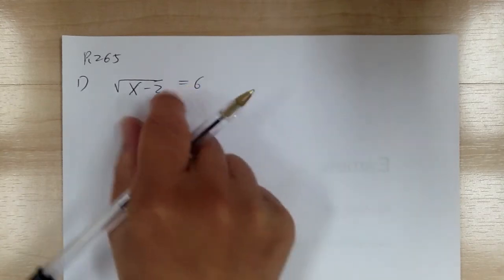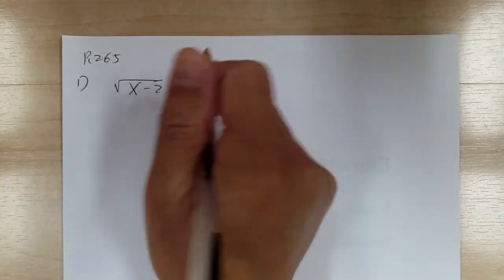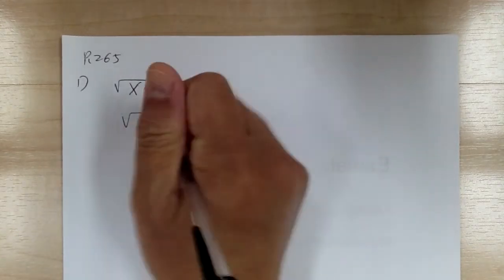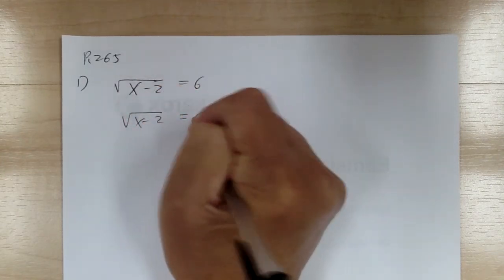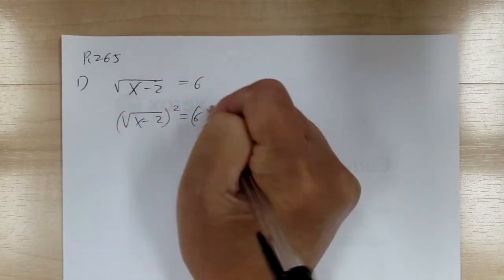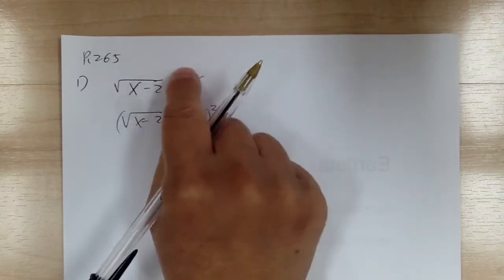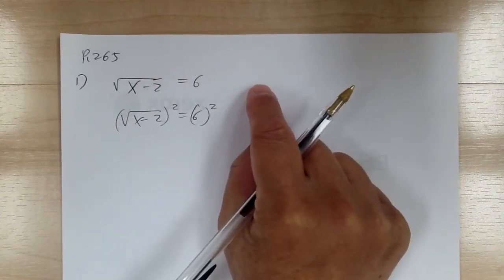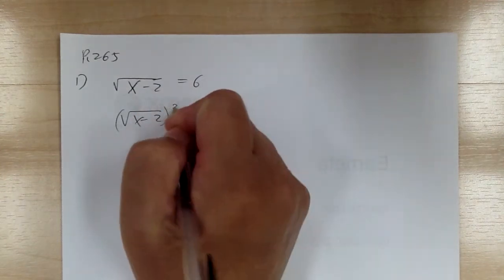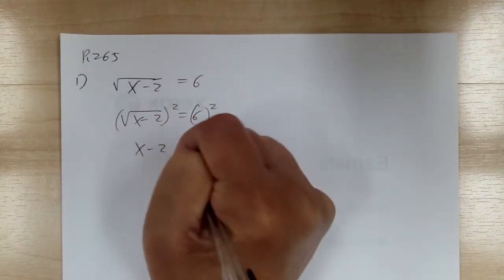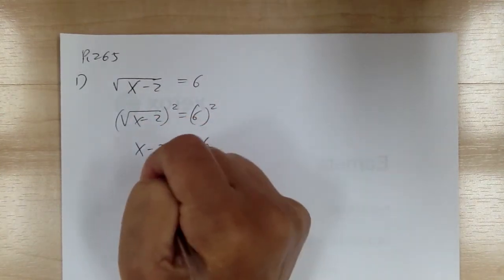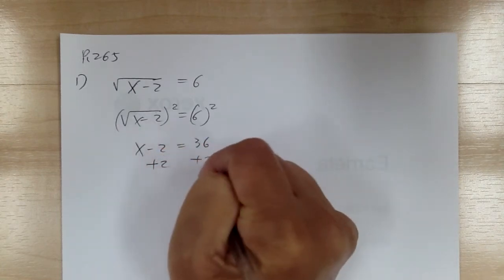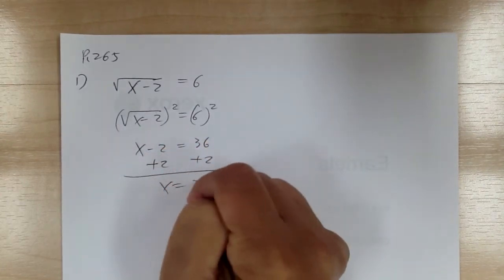sides. Okay, but I'm going to leave the original alone because I need that to check my answer later on, so don't mess it up. So write it again, and then you square both sides. Because if you do this over here, then you're not going to know what's original, so you're not going to be able to use it to check your answer. Okay, so square both sides, so this will cancel out, so you get x minus 2 equal to 36. And then you plus 2 on both sides. So x equal to 38.